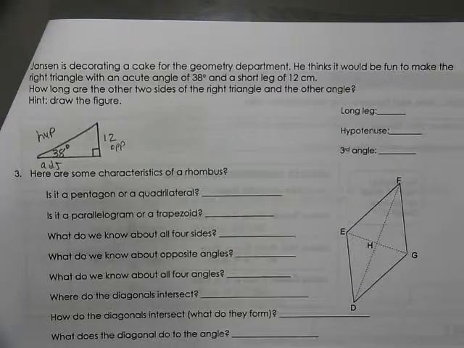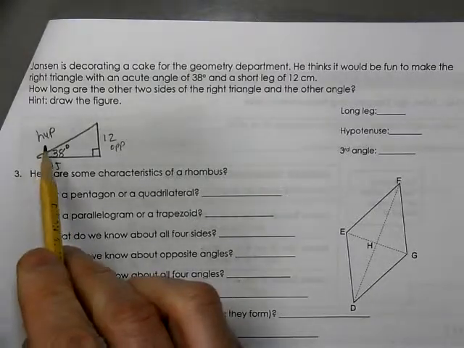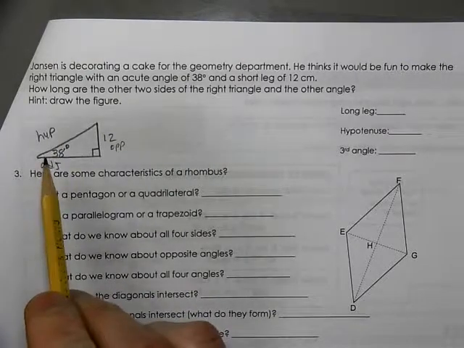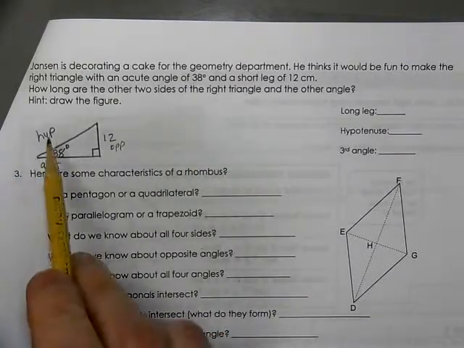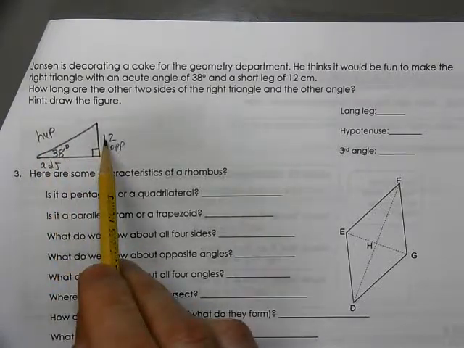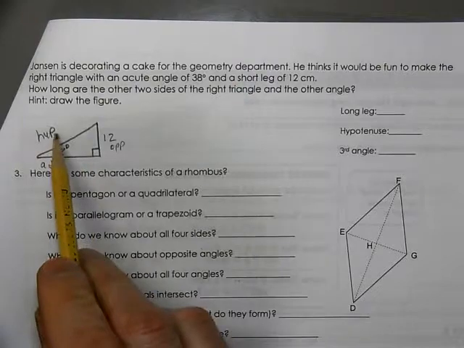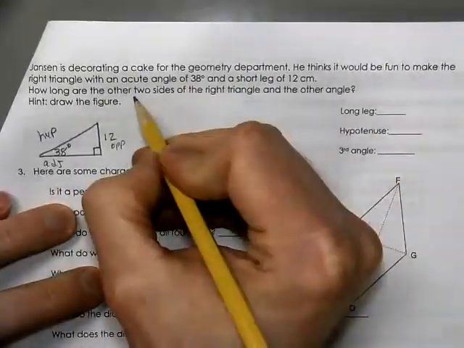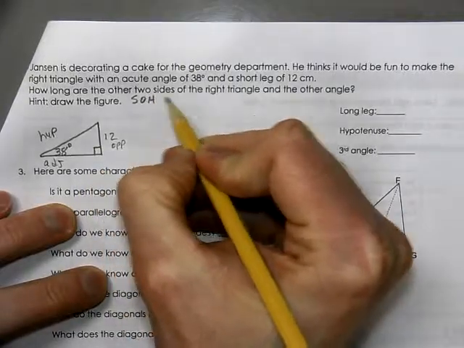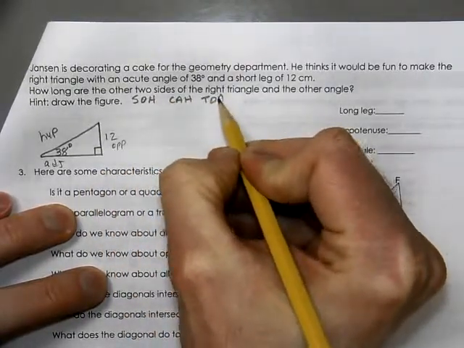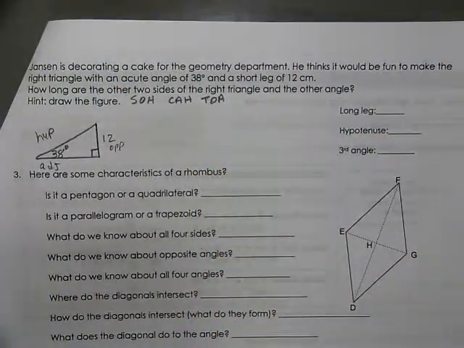So when we're going to try to solve, we can solve for any of the three pieces of information that we're looking for. It doesn't matter. Let's try to solve for the hypotenuse. So from the 38, opposite is the 12, the hypotenuse, opposite over hypotenuse, using the concept of SOHCAHTOA. You need to try to write that out for every problem to get yourself familiar with it.